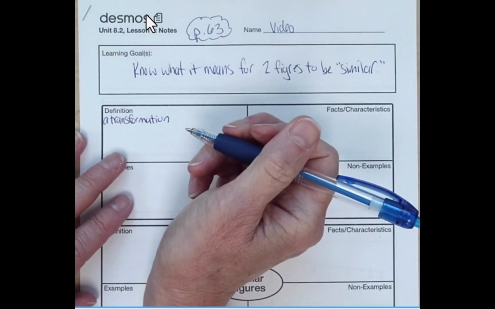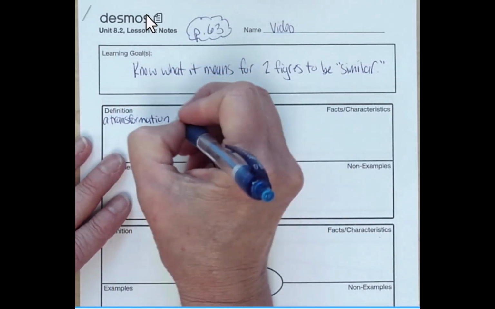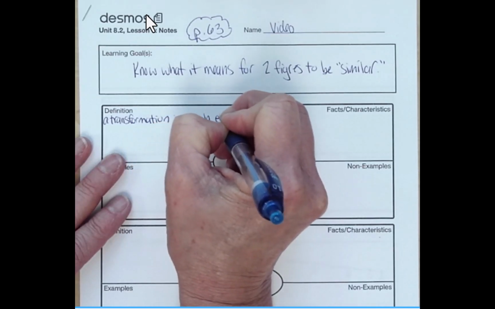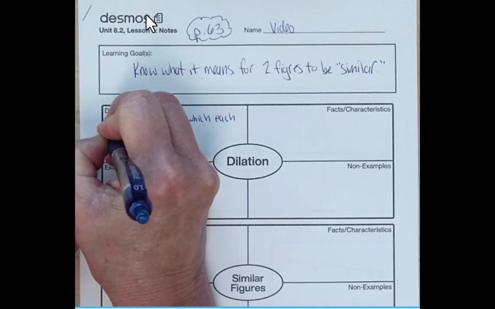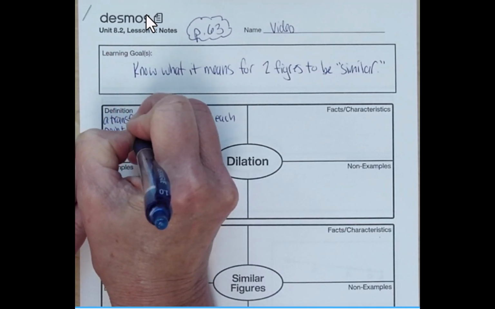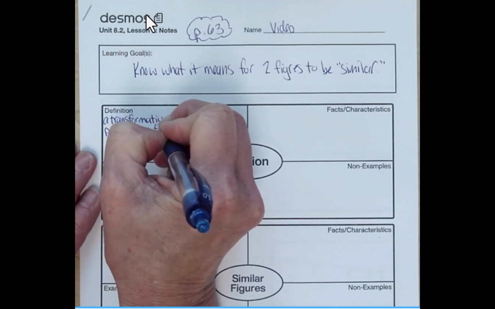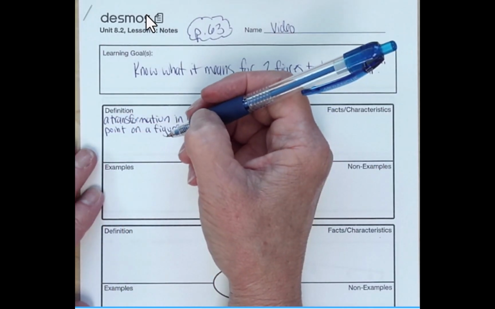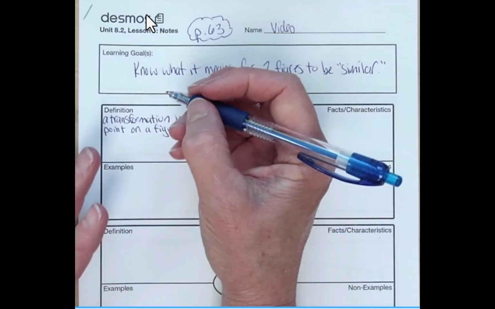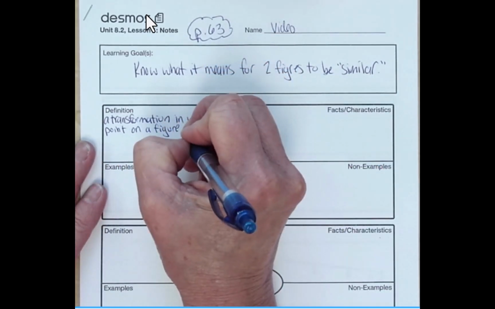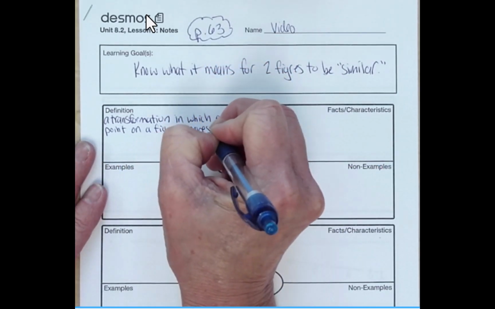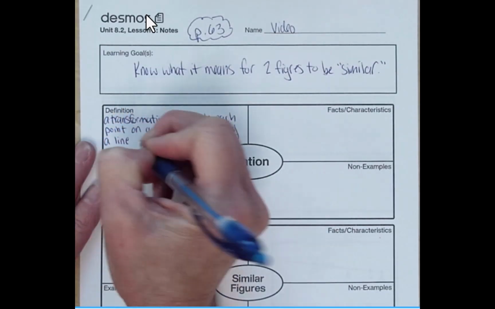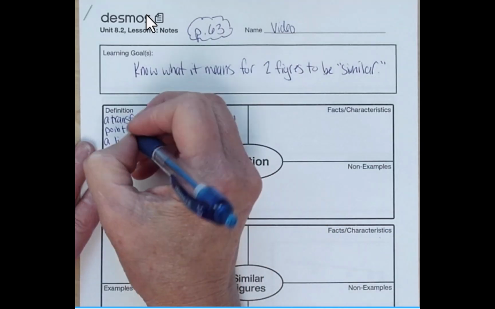A transformation in which each point on a figure moves along a line and changes its distance from a fixed point.